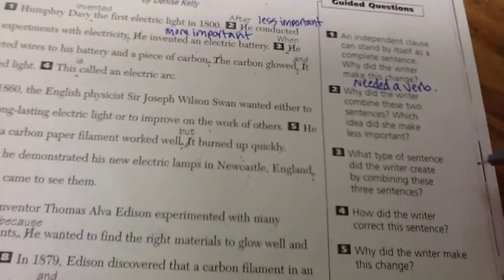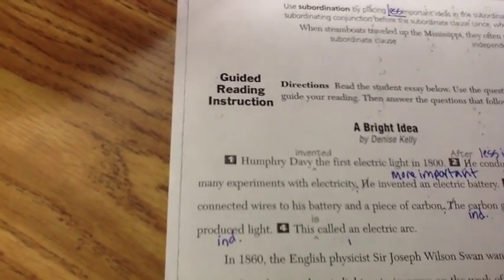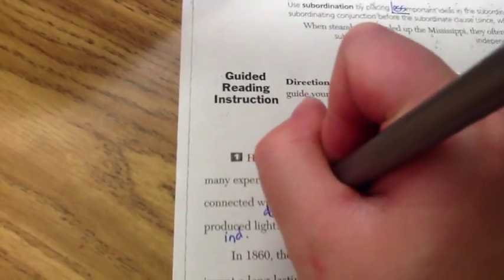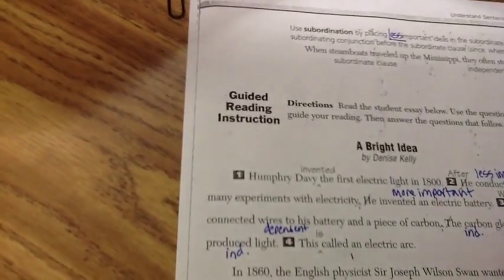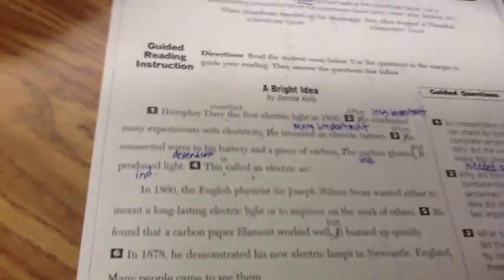So here for number 3, where it says, what type of sentence did the writer create by combining these 3 sentences? I know that there's an independent clause here. The carbon glowed is an independent clause. It produced light is an independent clause. But when he connected wires to his battery and a piece of carbon is a dependent clause. I want to know what happened. This means with 2 independent clauses and a dependent clause, this is a compound complex sentence. So we're going to write this right down below, compound complex.